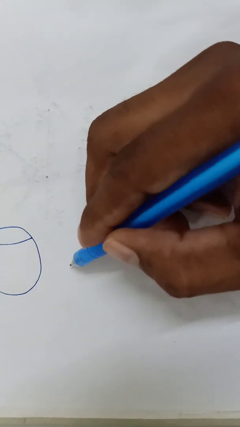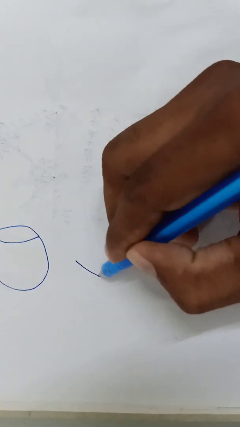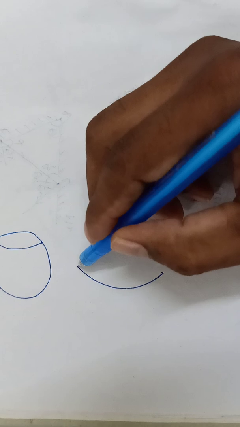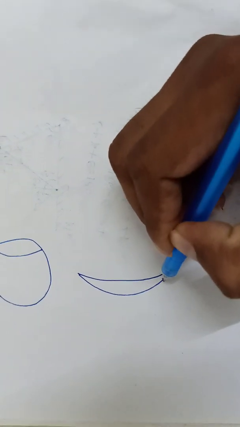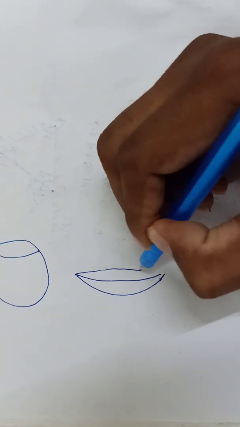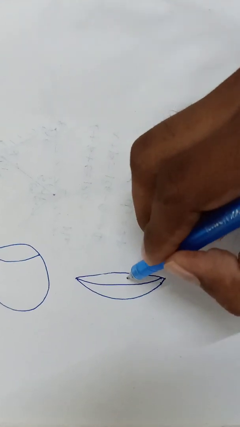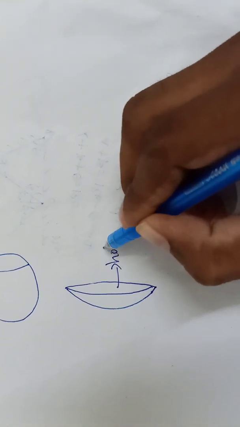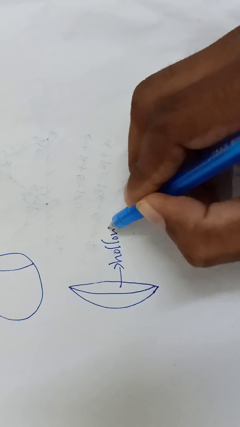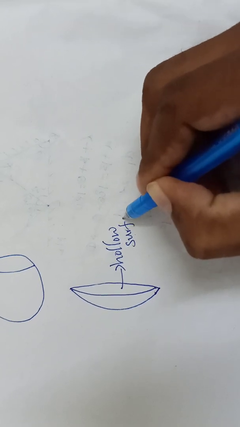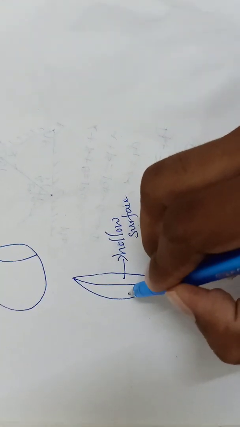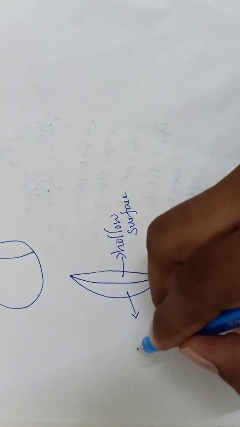From that, if you see a small part, it has two surfaces. One is a hollow surface and another one is a bulged surface.